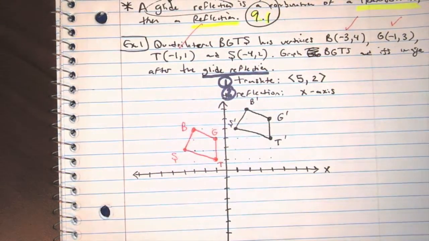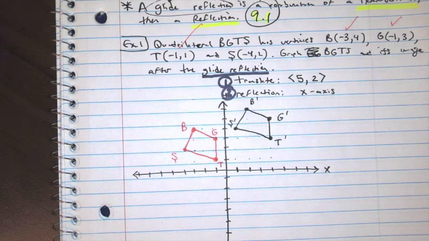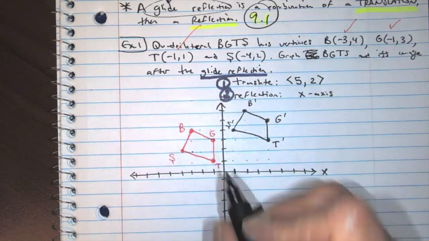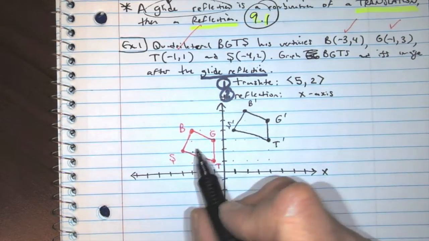If it's not the exact same quadrilateral, folks, you did something wrong. Maybe you graphed it wrong. Maybe you slid one point a little further than it should have. But they should be the exact same quadrilateral. It's just shifted. Alright, so we just translated.